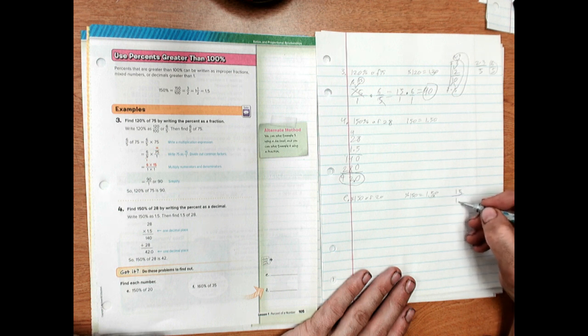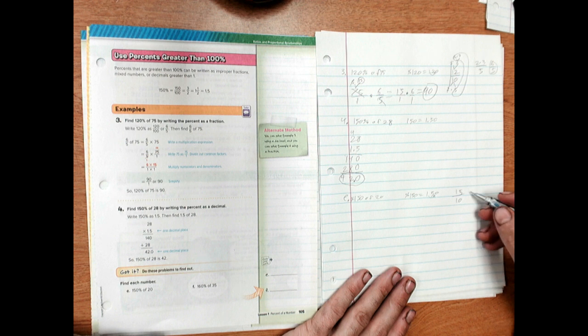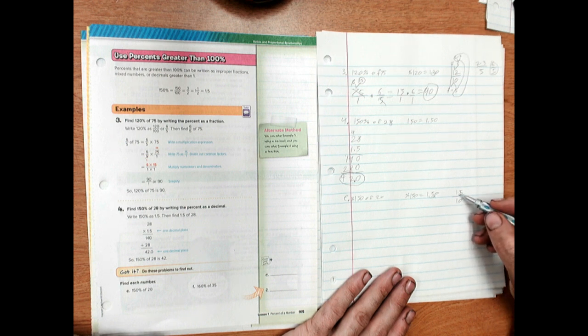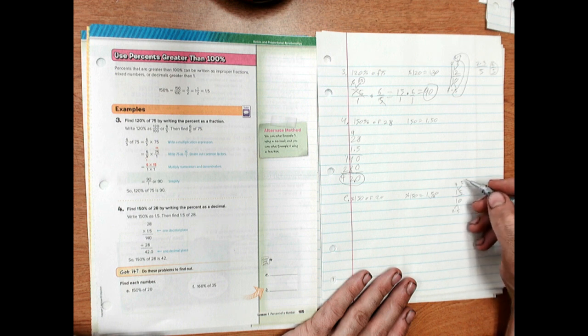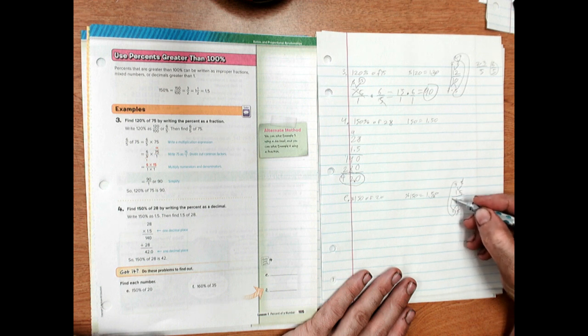And since we move the decimal over once, we have 10 down here. So we have 15 over 10, which can be rewritten as, well, we can take a 5 out of both of these, because 15 equals 3 times 5, and 10 equals 2 times 5. Cross out the parts that they have in common. We are left with 3 over 2.